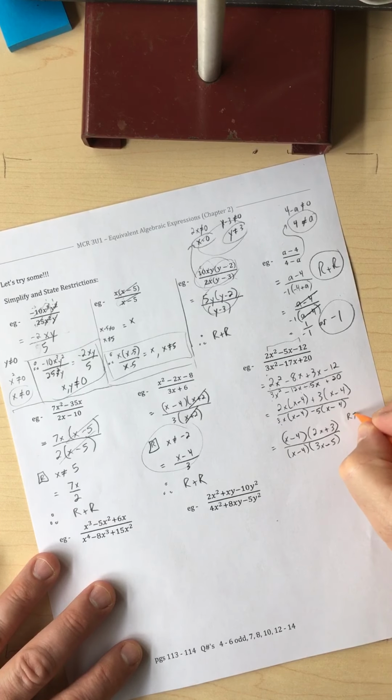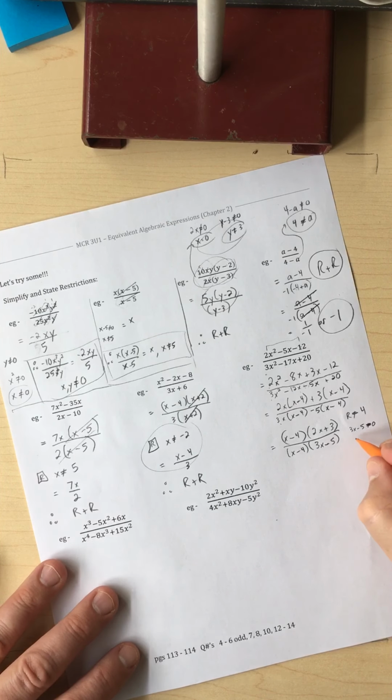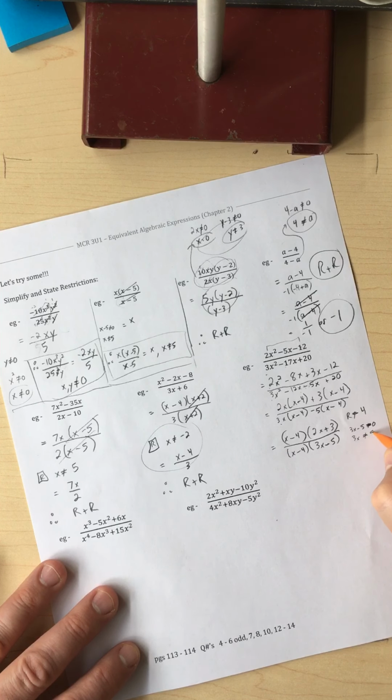Okay. I haven't stated restrictions yet, so I probably should do that. My restrictions in this case, x cannot equal 4. But the restrictions for this one are a little bit interesting. If you're stating the restrictions and you're not quite sure, sometimes it's good just to express it not equal to 0 and then go ahead and solve the inequation or inequality. Okay, and so we're going to get x cannot equal 5 over 3 and x cannot equal 4.